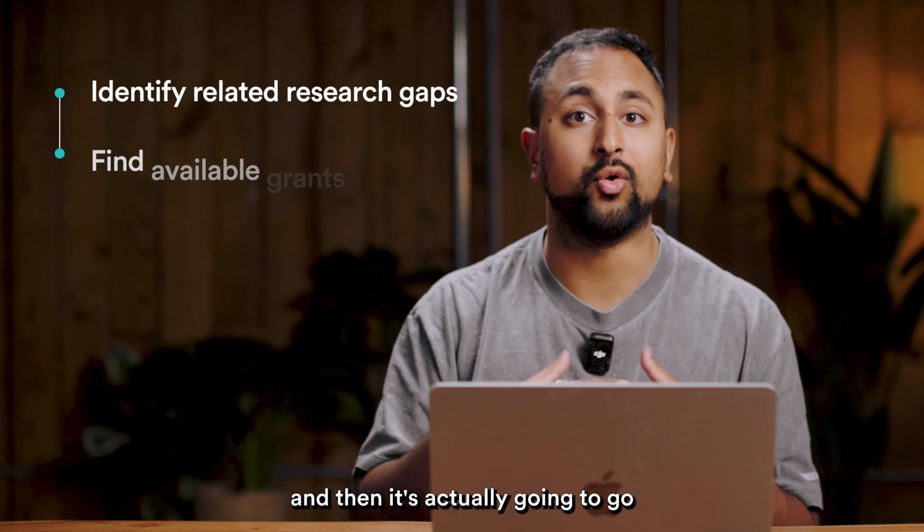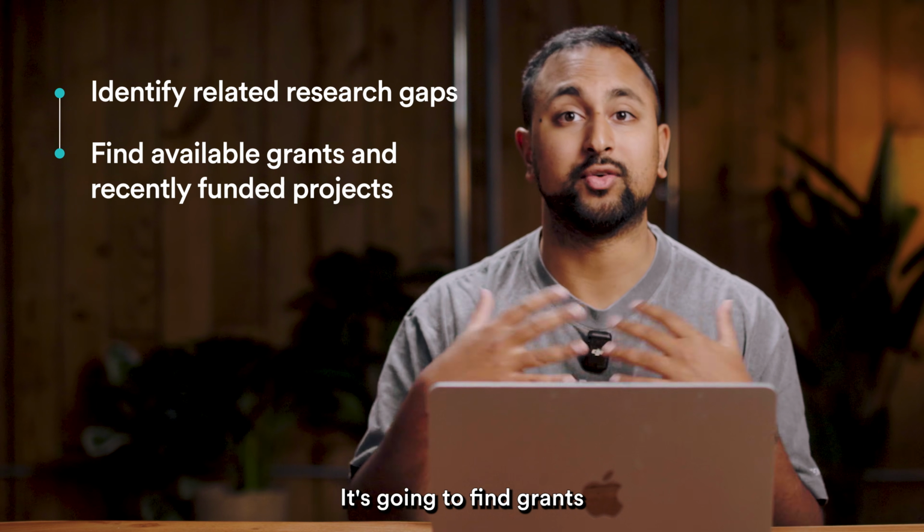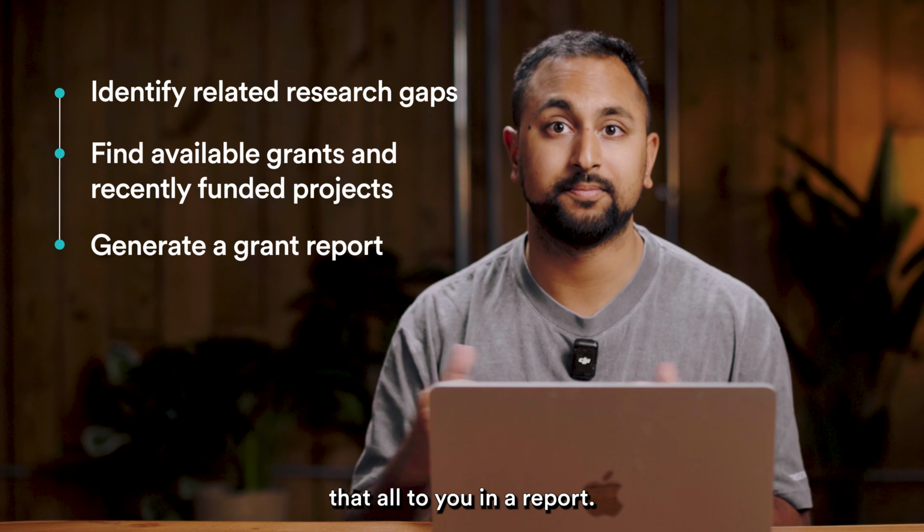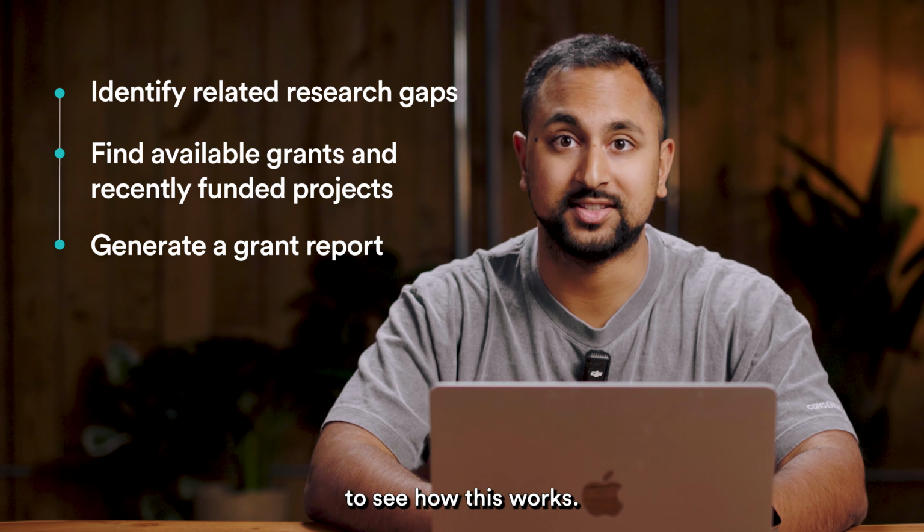And then it's actually going to go and look through the NIH. It's going to find grants that are available. It's going to find recently funded projects, and it's going to present that all to you in a report. So let's go ahead and actually run a query to see how this works.